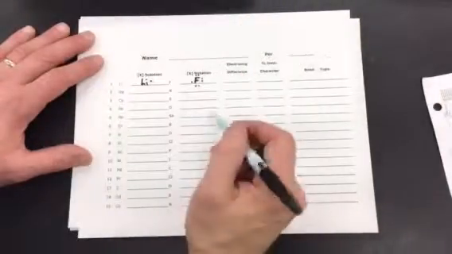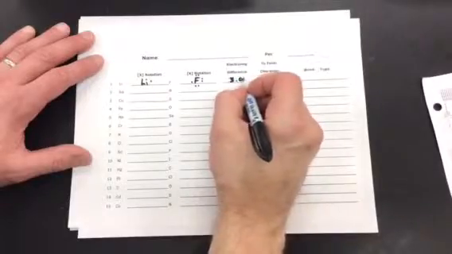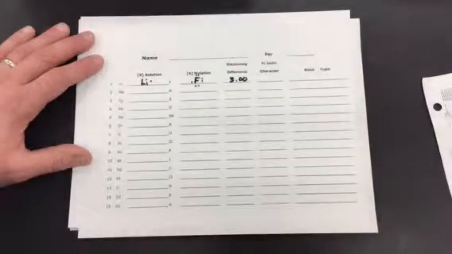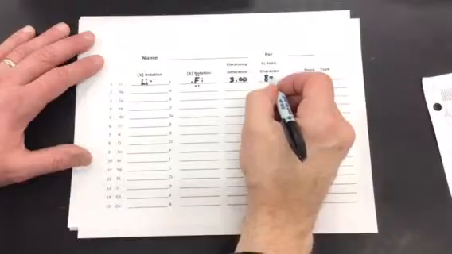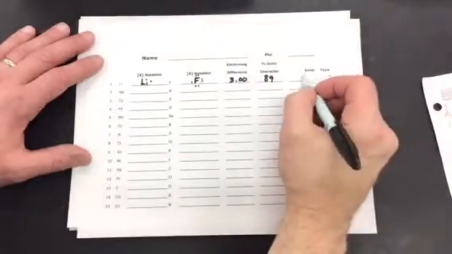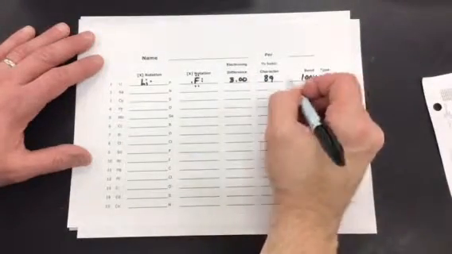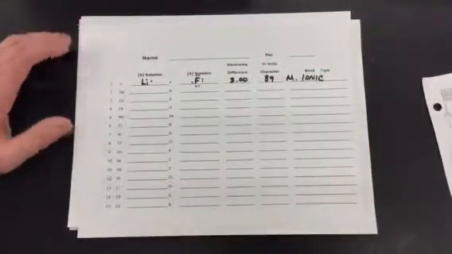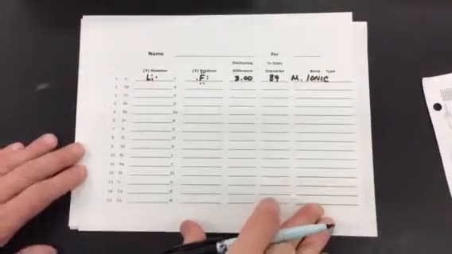We already did the electronegativity difference. We said that was 3. We already did the percent ionic character. We said it's 89. And so we identify the bond type as mainly ionic. Okay? So you'll go through here and do examples of these.